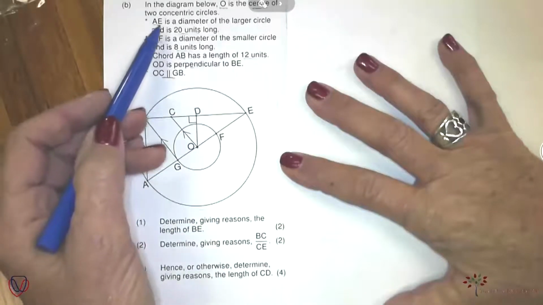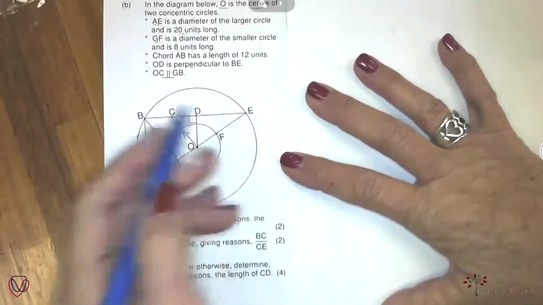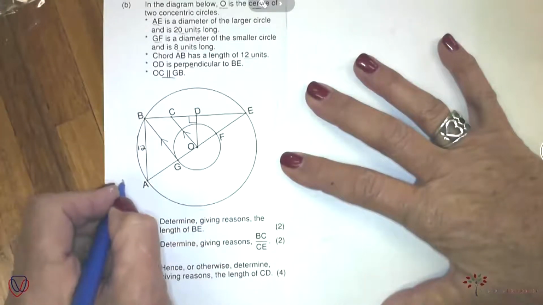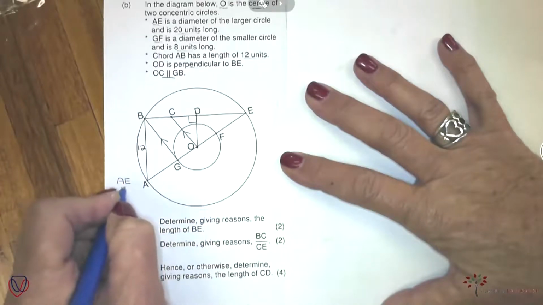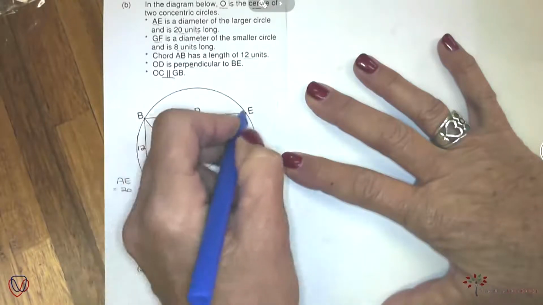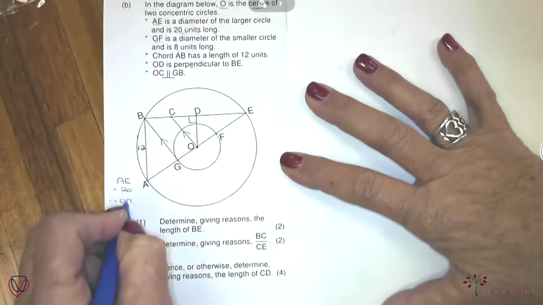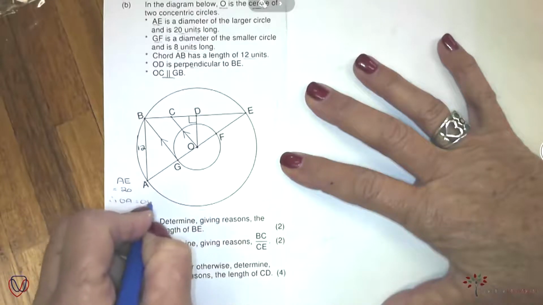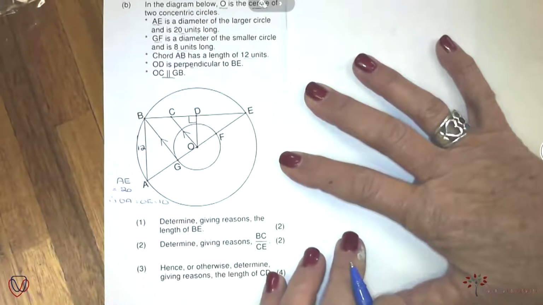AE is the diameter of the largest circle and is 20 units. I'm going to write it here because if you mark it on your sketch, it's quite difficult to see this. 20. That means AO will be equal to OE. They are radii. Therefore, OA is OE, and that's going to be 10. We are going to use this somewhere in our sums.